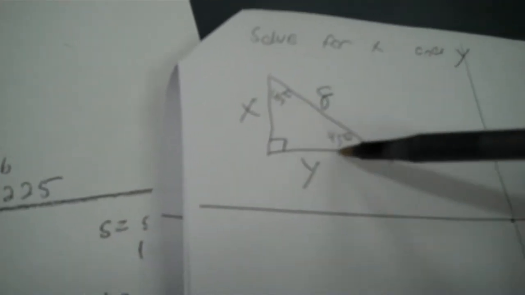Okay, right triangle, solving for the sides, and 45, 45, 90. So I have a ratio, I don't need sine, cosine, tangent, okay? I use these ratios.